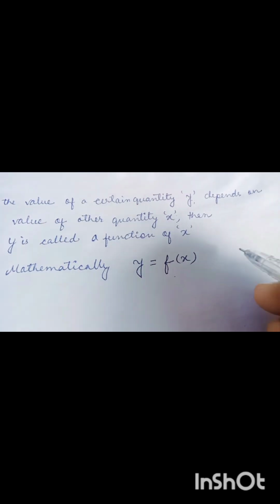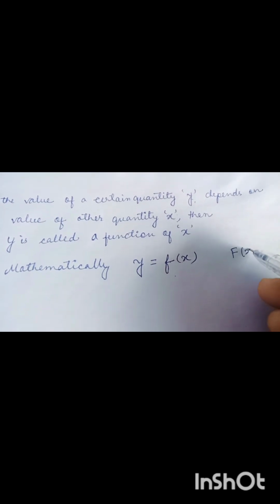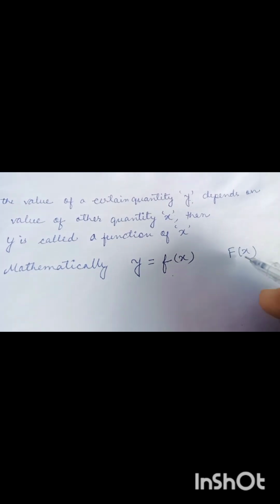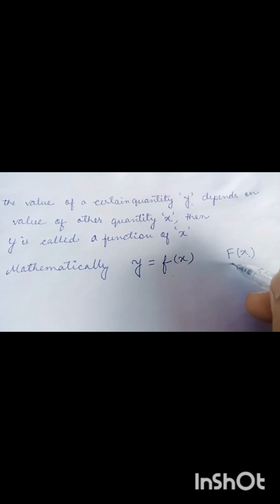Instead of small letter f, we can sometimes write capital letter F(x), that is function of x. Psi(x), phi(x), all represent the same meaning, that is function of x. It doesn't matter what symbol we are using here.